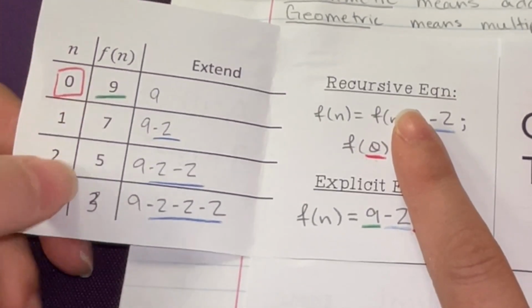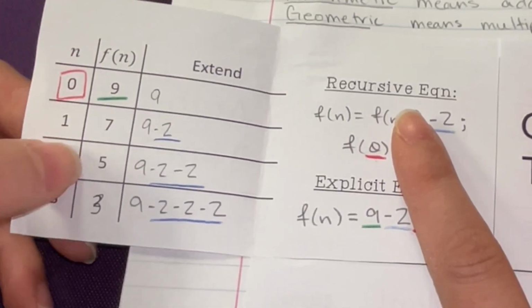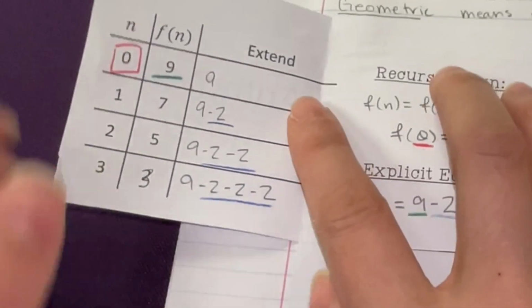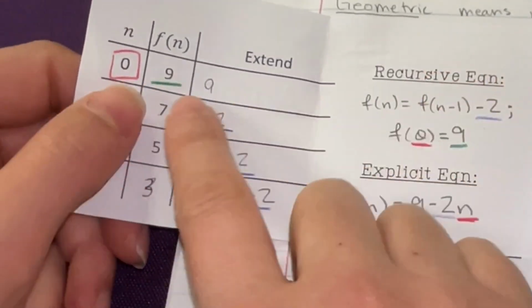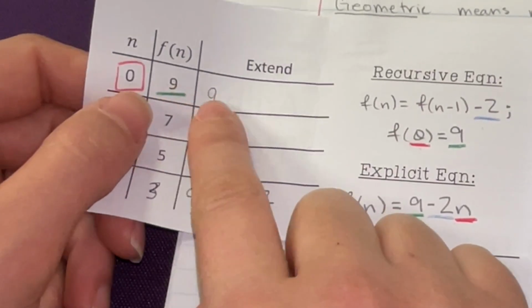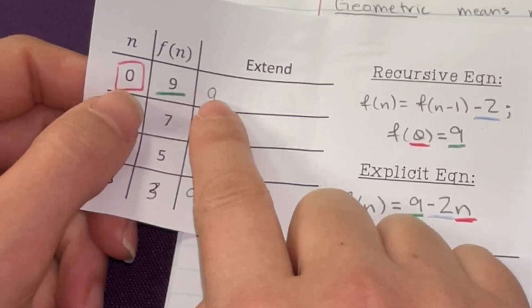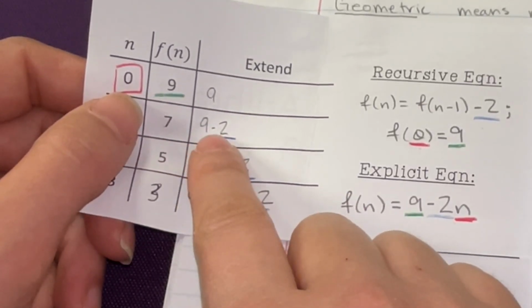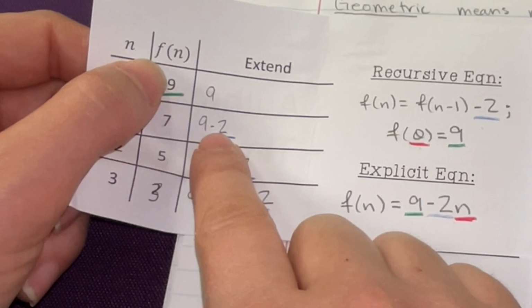Now, as we go down our table, I see that the pattern is subtracting by 2. So when you fill out the extended side of your table, you always bring that first f of n or that first y value straight over because there's just a 9 there. That's all that happened. But to get to that 7, we had to do 9 minus 2. We took that first number and subtracted 2.